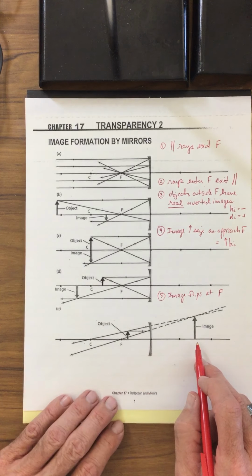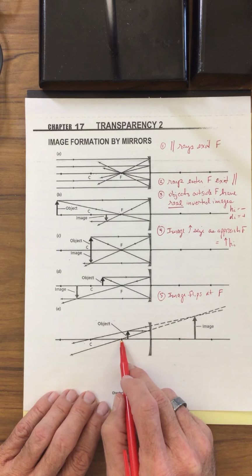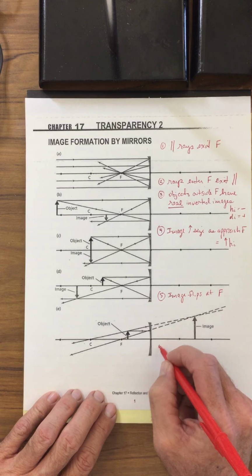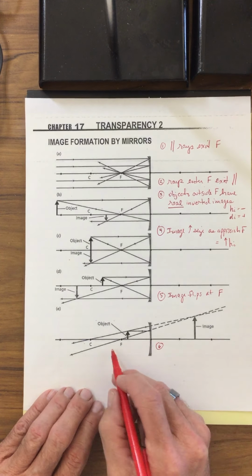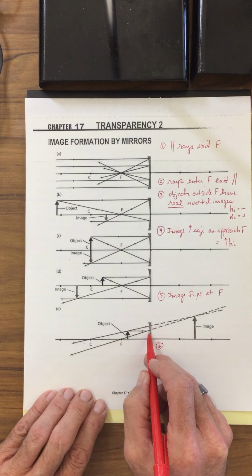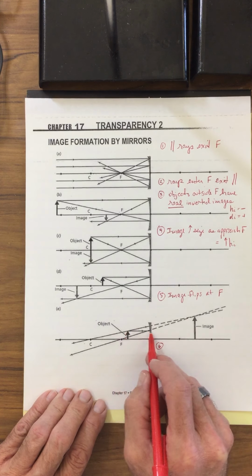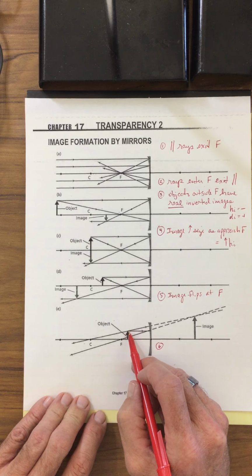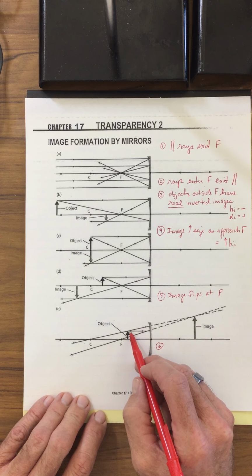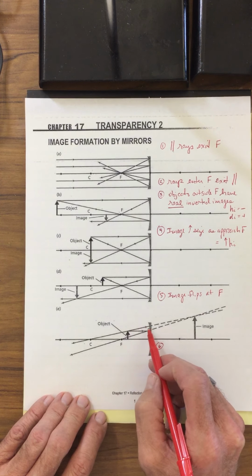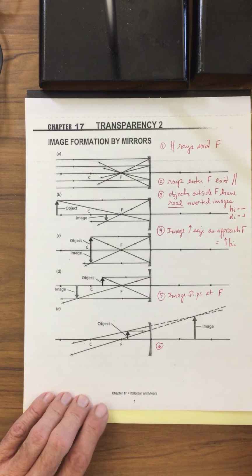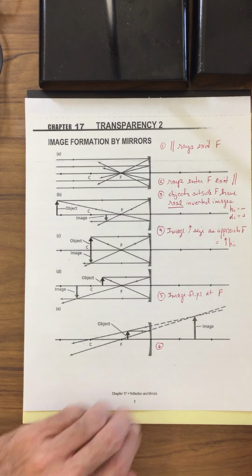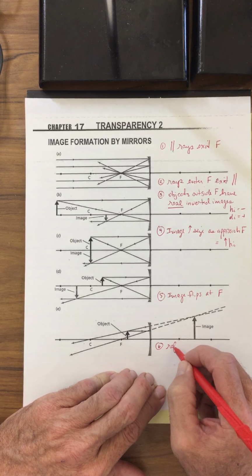That leads us to this next one. Now we're inside the focal point, and your reflected rays, okay, this first one goes in, and it goes through the focal point. The second one aligns itself to the focal point and then is going to exit off this way. It's a slightly different drawing.